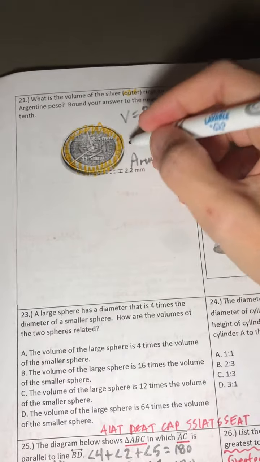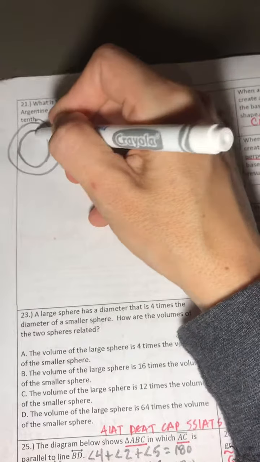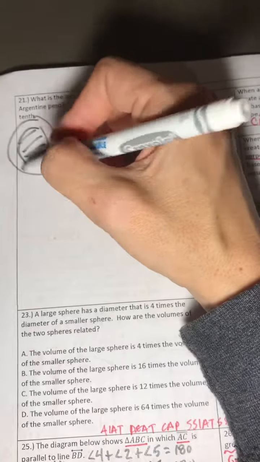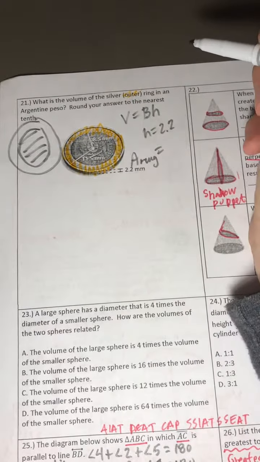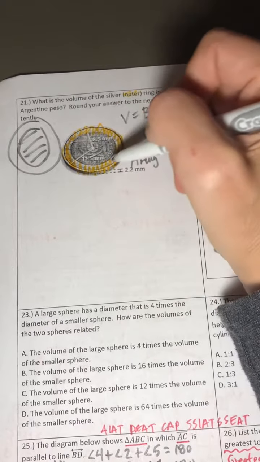So the area of the ring would be the whole area of the top. And then if I just deleted this inner part, that would be the area of the ring. So it's similar to our subtraction area or the air around it.